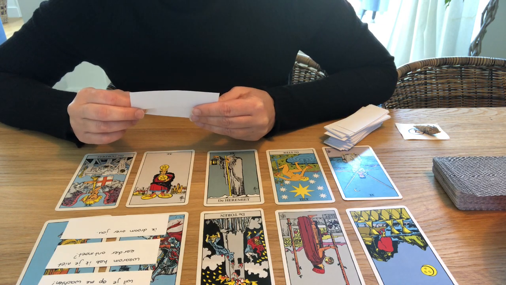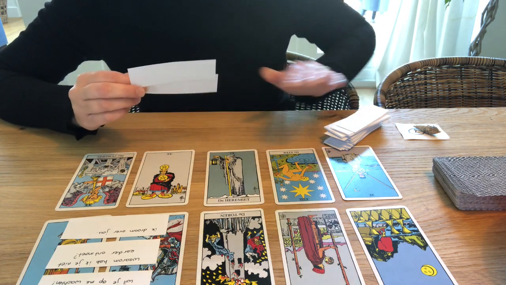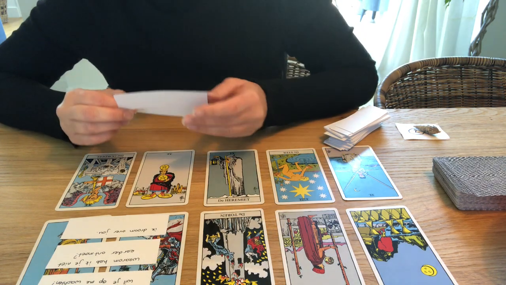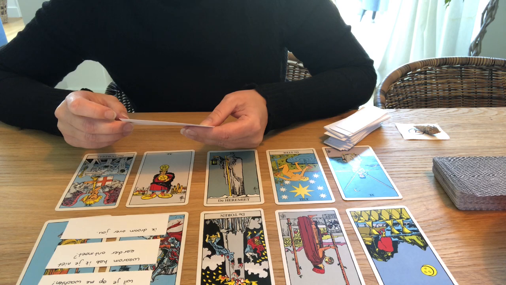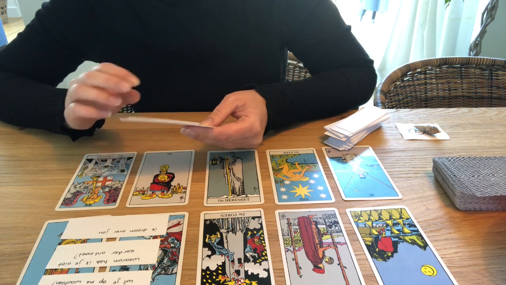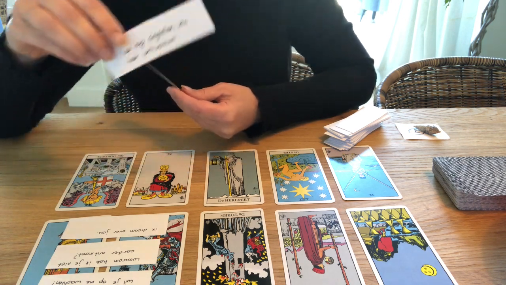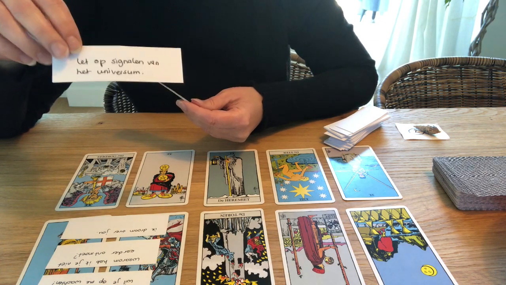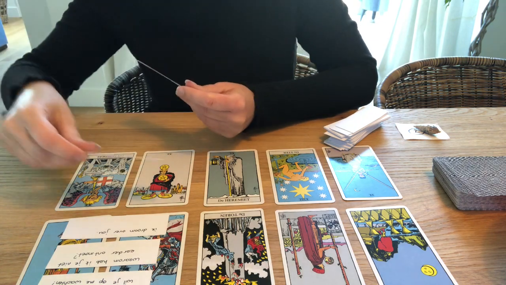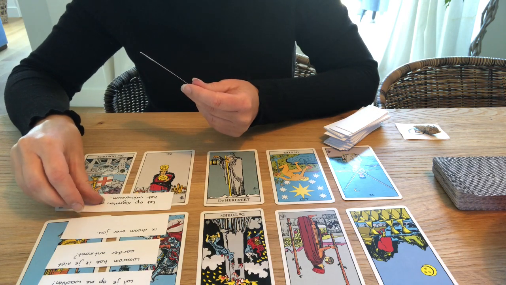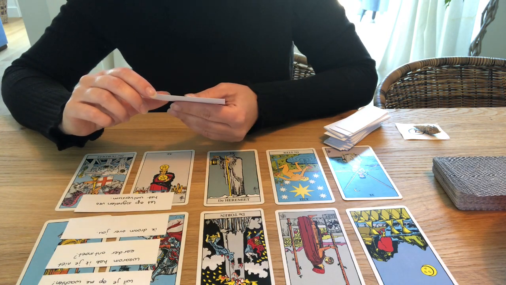But the strange thing is with Group 1, and I have shuffled these messages a lot, we got 2 of the same messages. And that's the signals here from the universe. The universe is giving you signals. So just look around you, pay attention to things. And maybe there's a sign there for you.